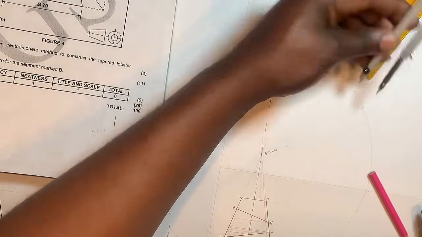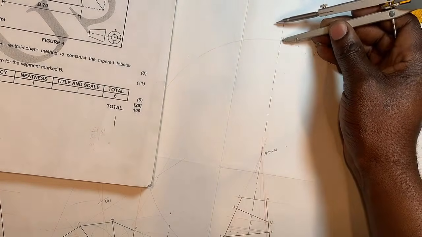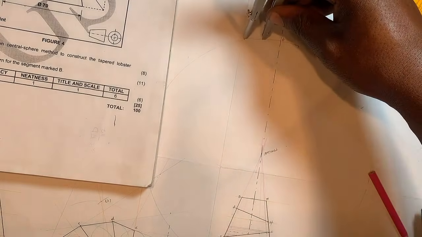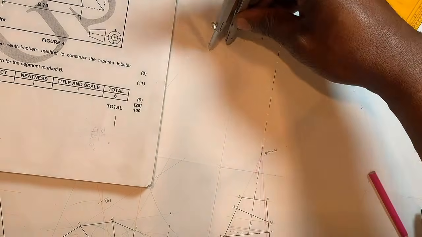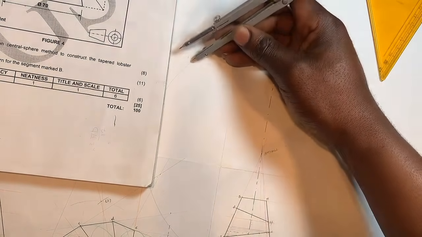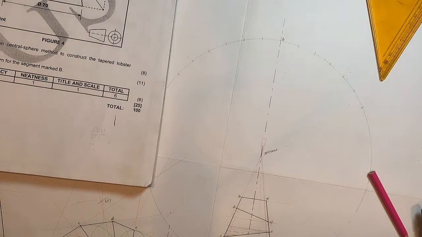You understand? So I come and say 5, 4, 3, 1 and 0. You understand? Then from there I can name them now.